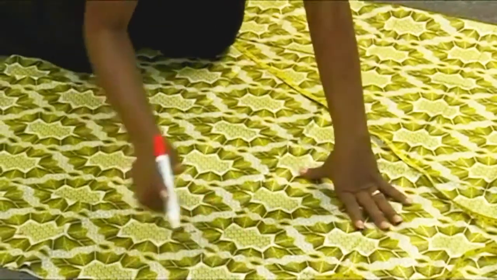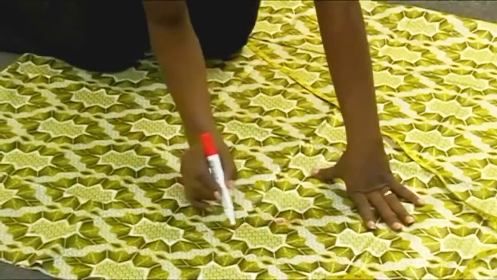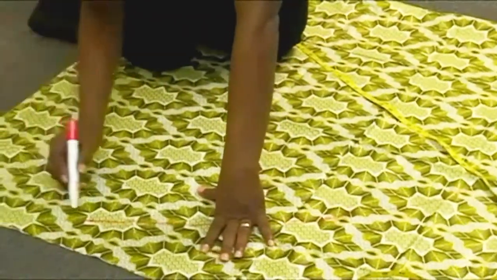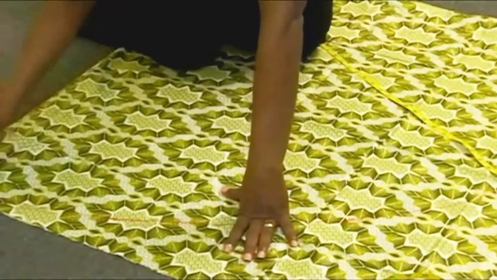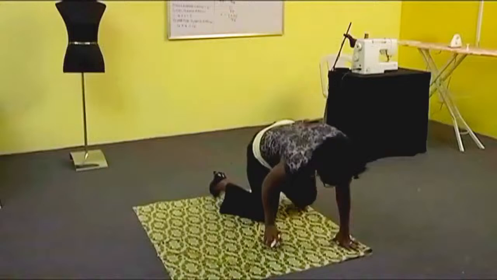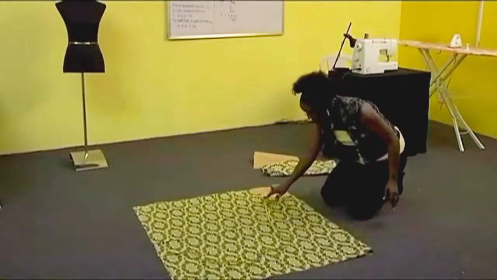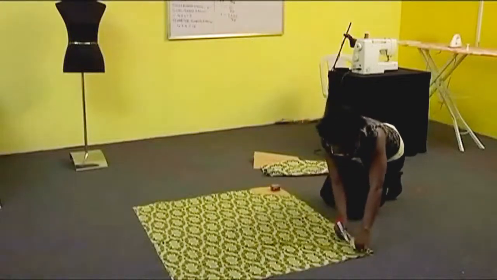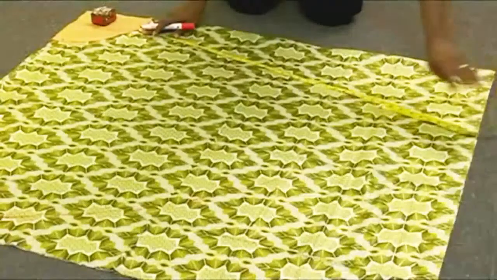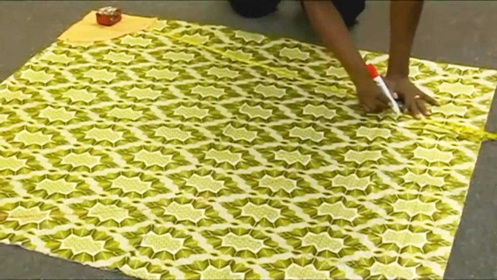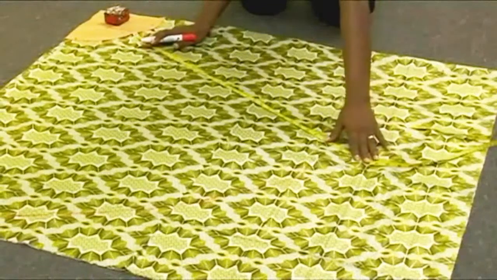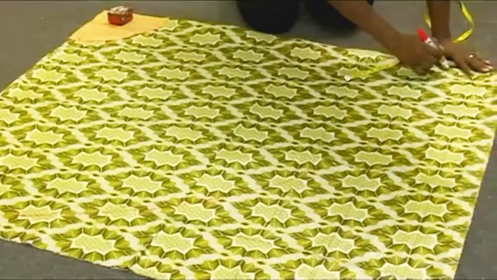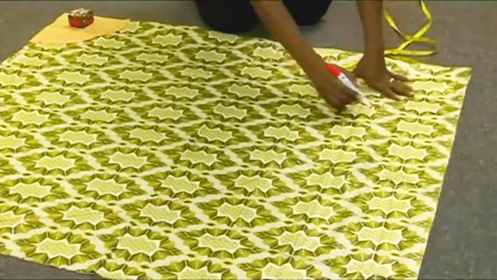It's easier to connect as you're seeing them. So let me do the rest here. So I'll now connect the other points that I have here.